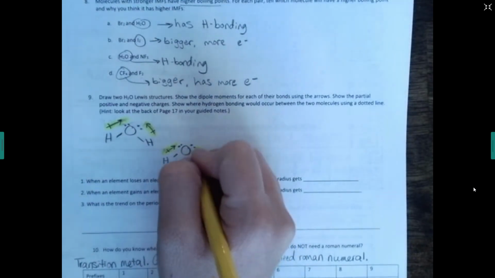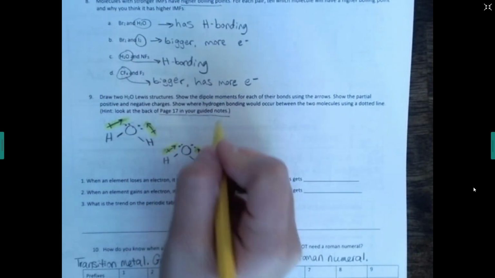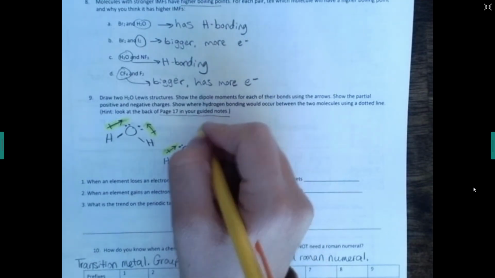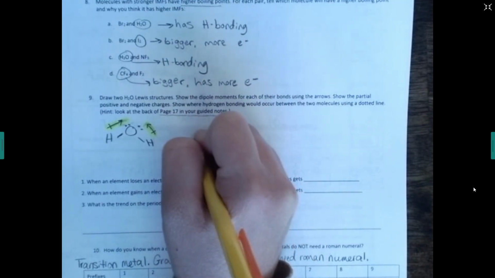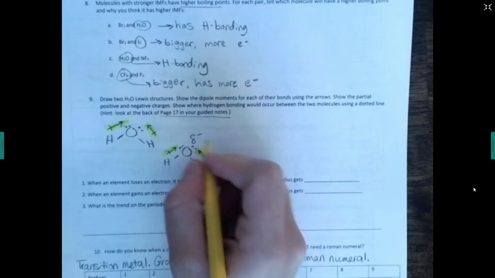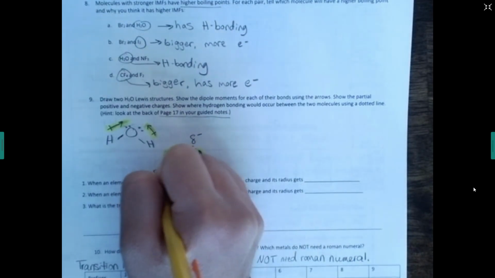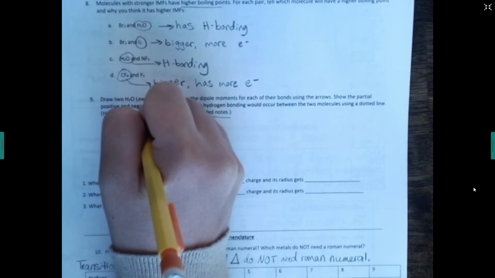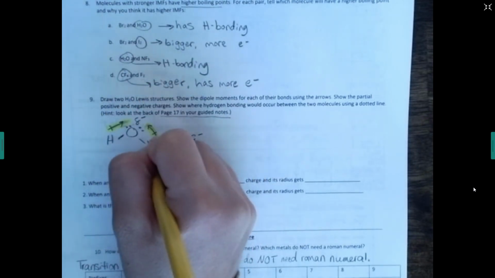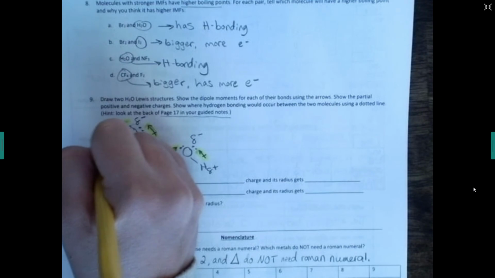Then it says, show the partial positive and negative charges. And guys, if you look at the back of page 17 in your notes, this is pretty much exactly what I have there. So up here where the electrons are hanging out, that would be a partial negative. I put a little squiggly delta symbol. This one would be partially positive, and next to my hydrogen is partially positive.